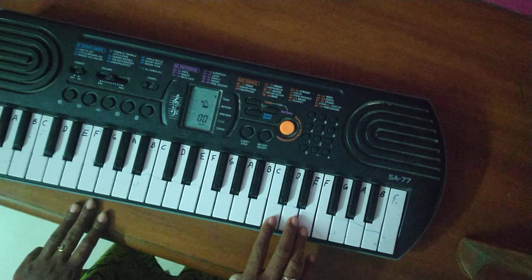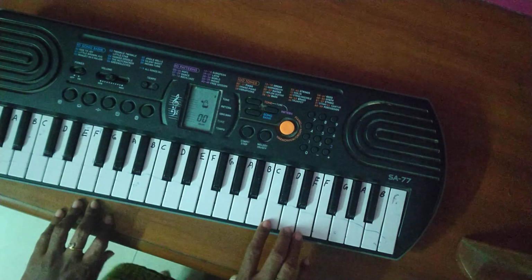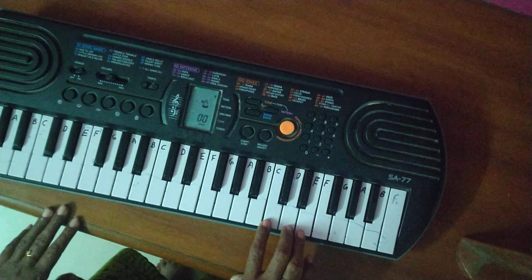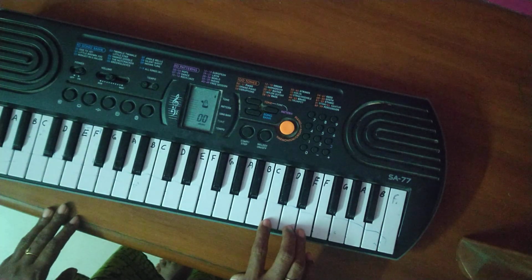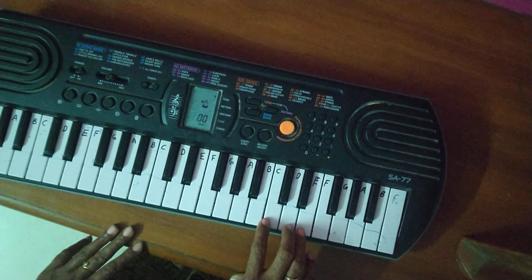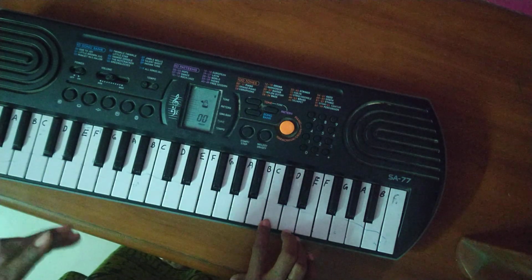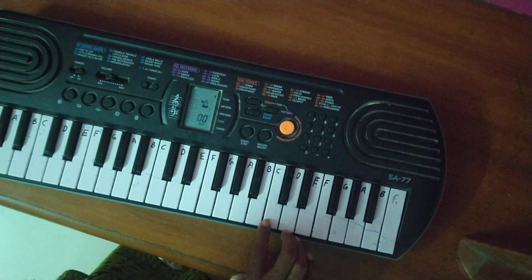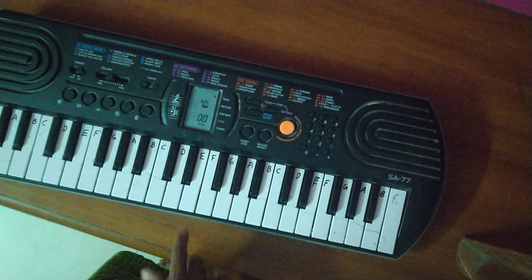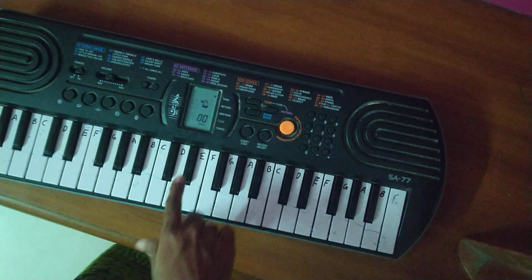Now, what about the rhythm? Many times when we see various musical challenges on TV, the examiners say that you have missed the rhythm of that particular song. So what is rhythm? Rhythm is the duration of the notes. This is the tone. Now I will press the same keys but with different duration.